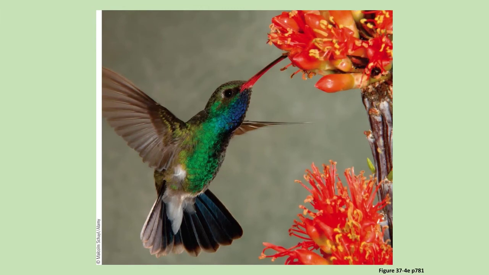Flowers that are pollinated by hummingbirds are usually oranges, reds, yellows, and they tend to lack a scent because hummingbirds don't have a sense of smell. And so it doesn't make sense for the plant to waste energy on producing a scent because it's not doing them any good.